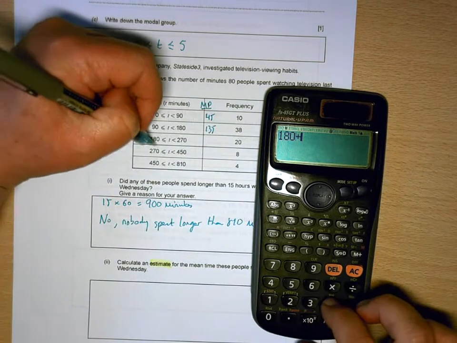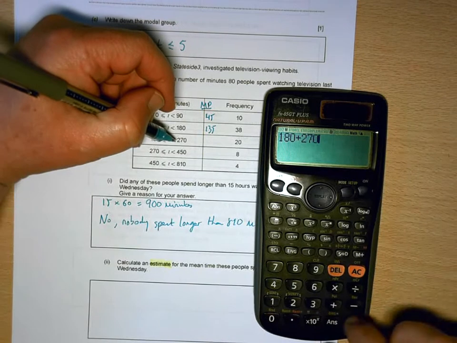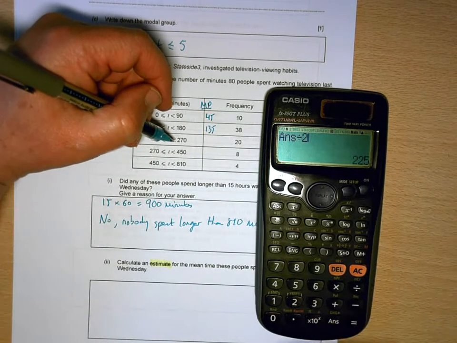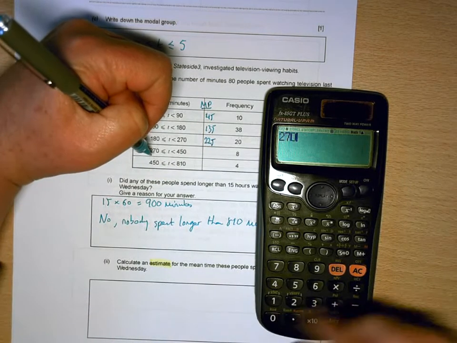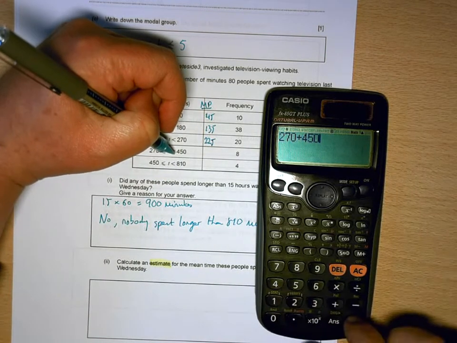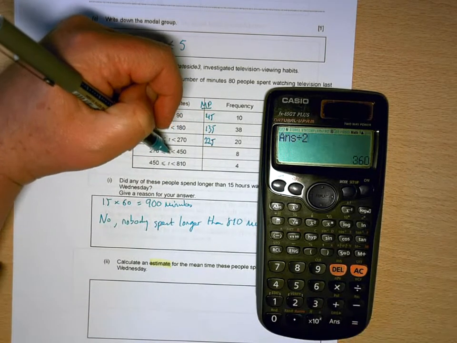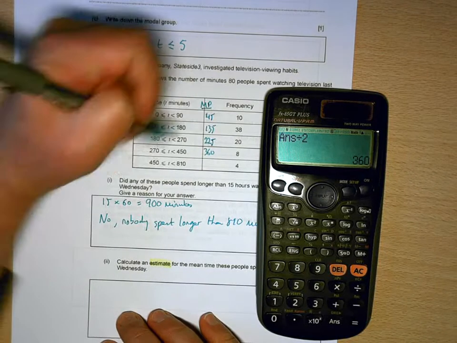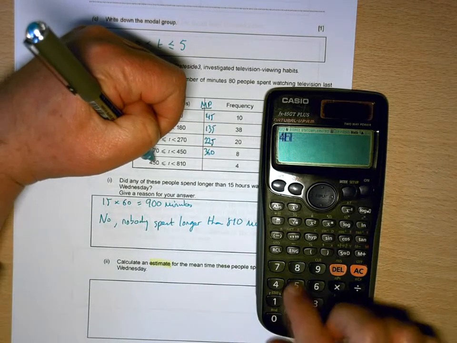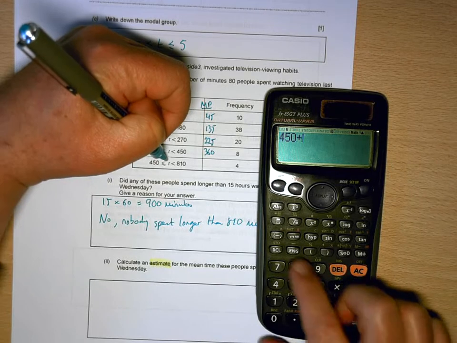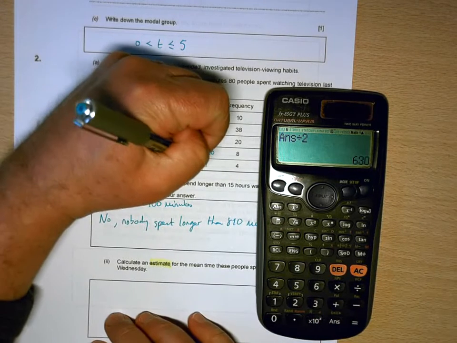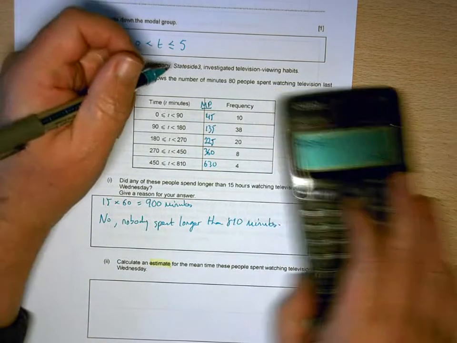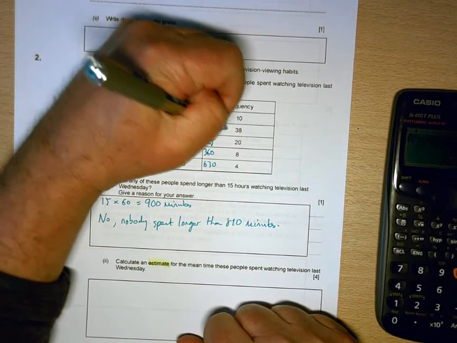180 add 270, divided by 2, 225. 270 plus 450 equals, divided by 2, 360. 450 add 810, divided by 2, 630. Then we're going to multiply these together.